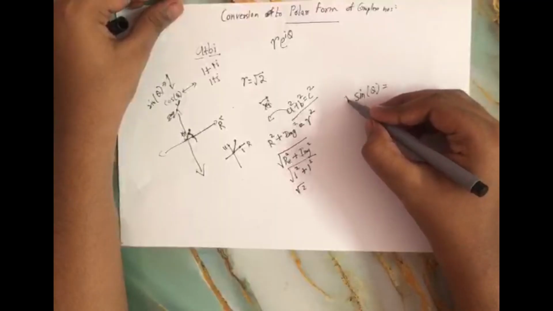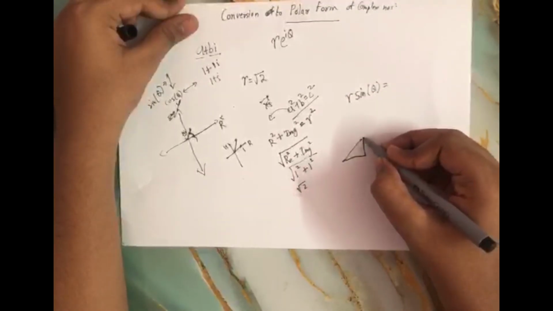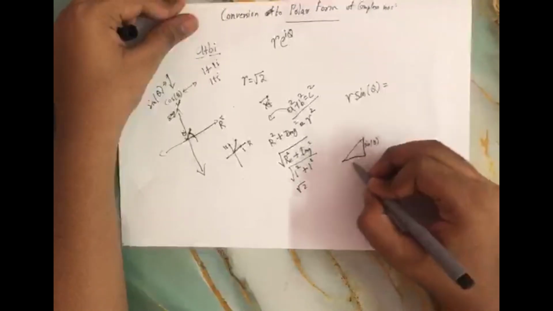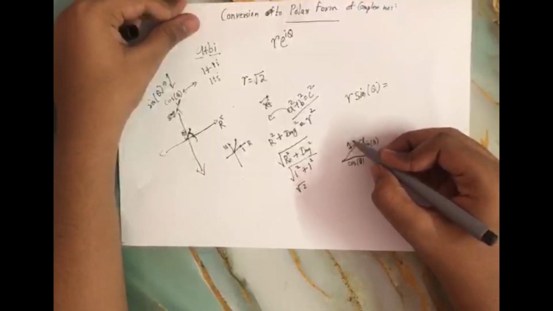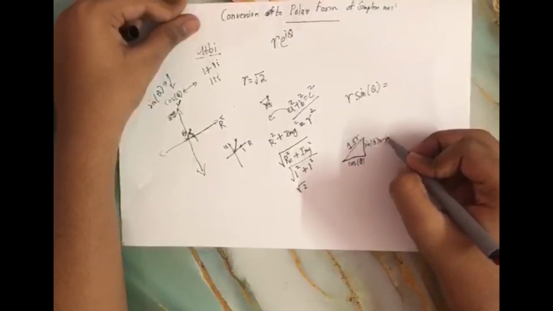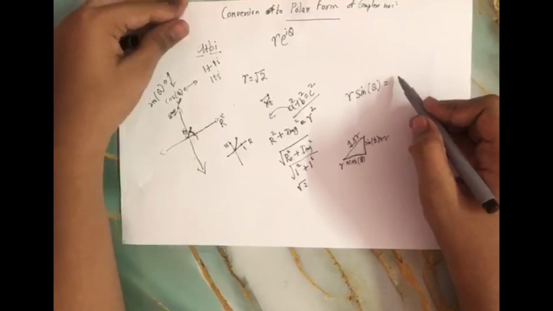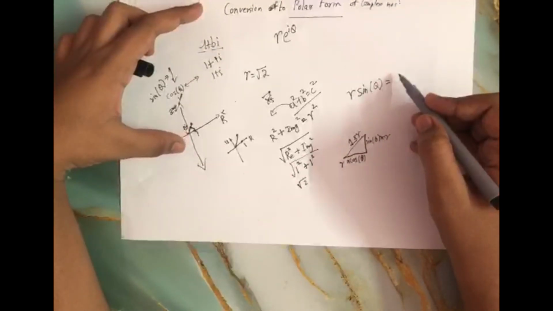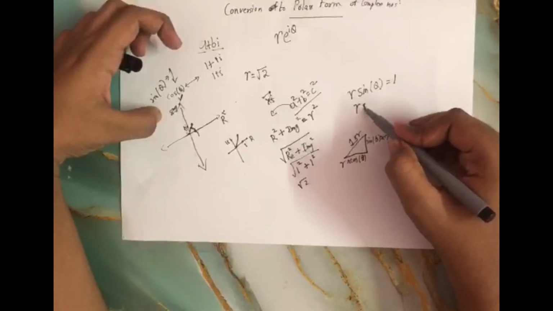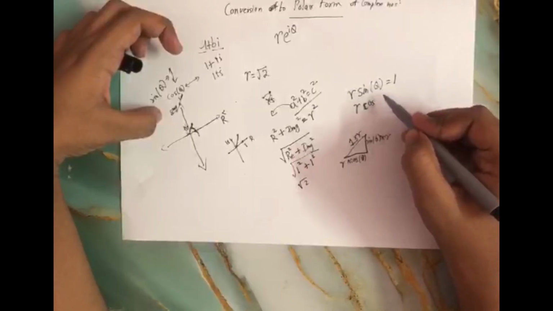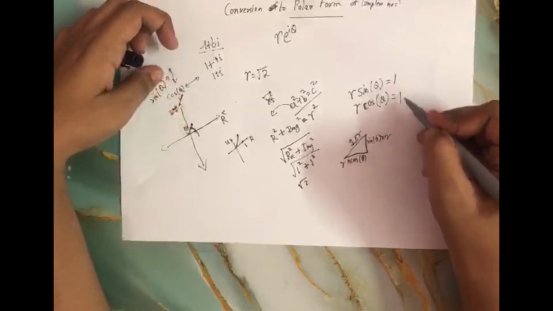So in a triangle like this, this will be sine theta and this will be cos theta, but this will always be 1. Since it is increased by r, we increase everything by r. So r sine theta is equal to the imaginary distance, which is 1, and r cos theta is the horizontal distance, which is also 1.